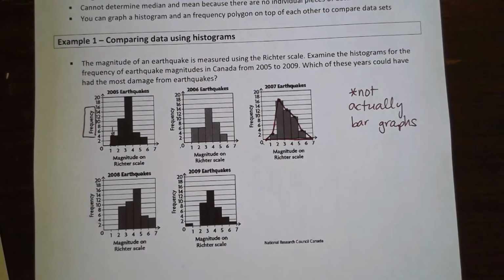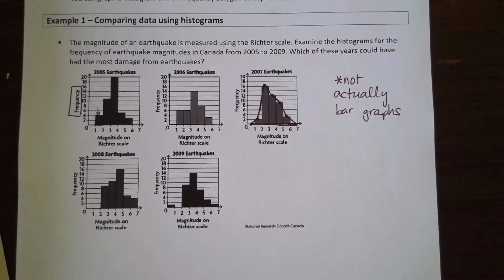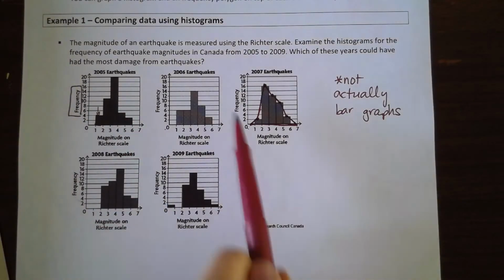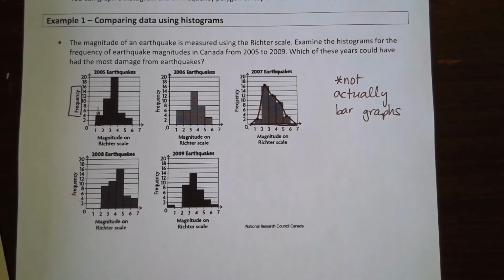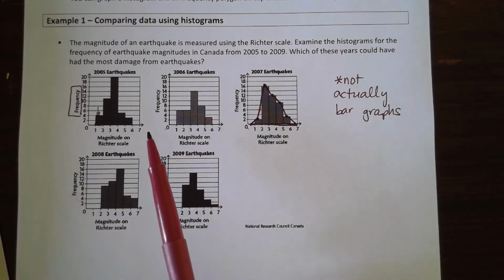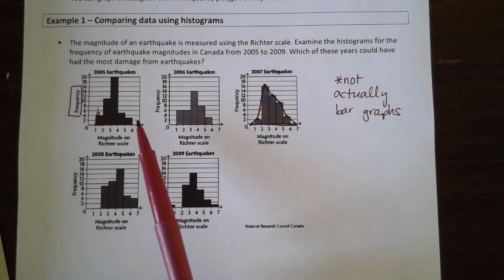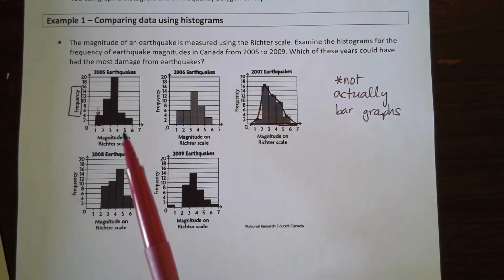So the question is, in which of these years from 2005 to 2009 could have had the most damage from earthquakes? Well, it's a little bit tempting to look at 2005 as being particularly damaging because there were so many earthquakes, right?